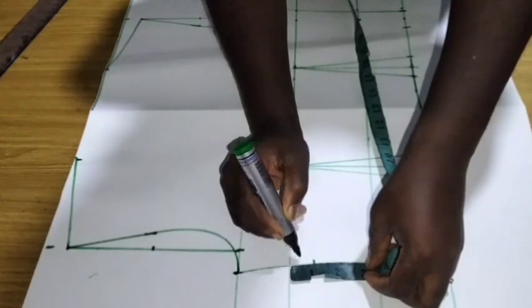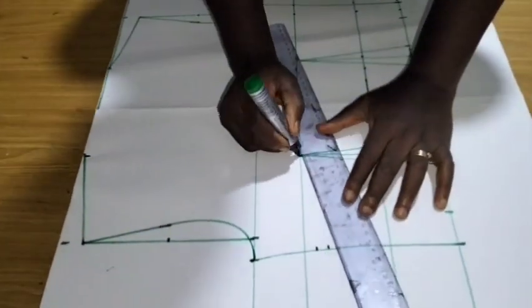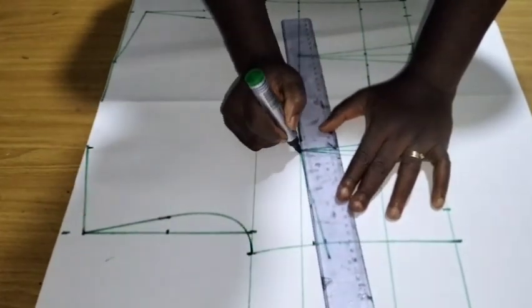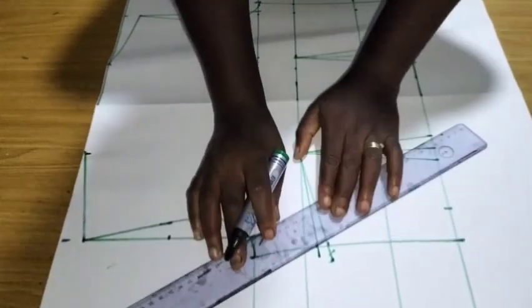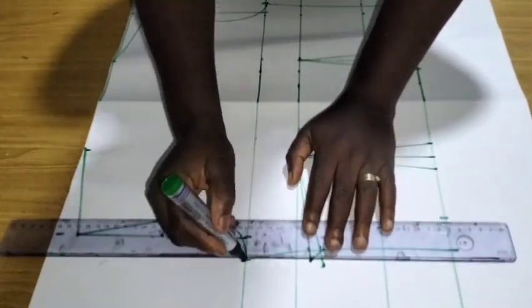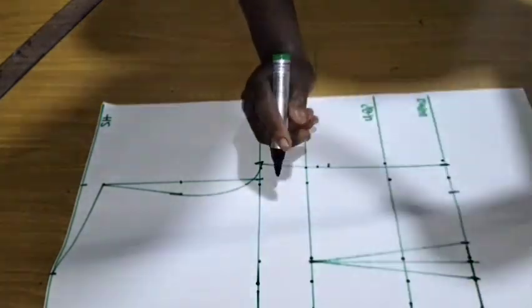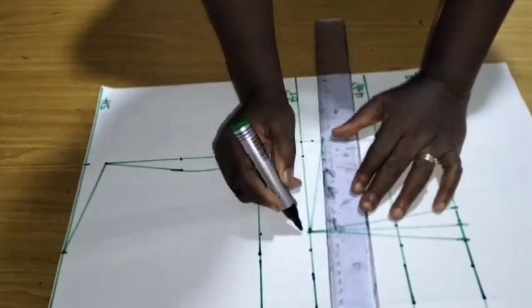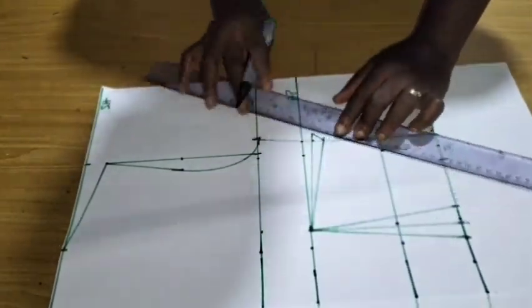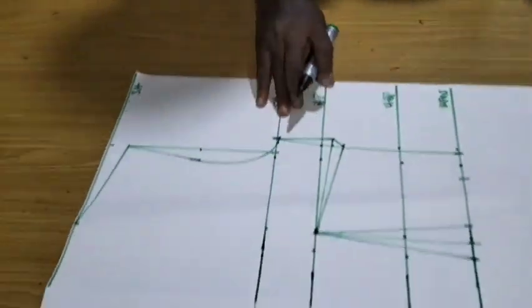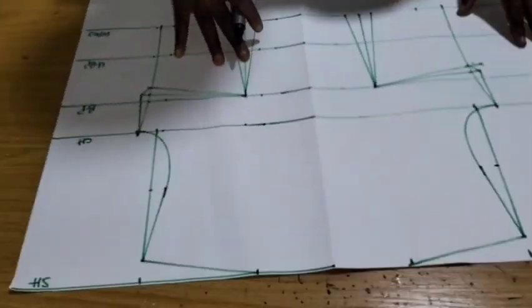I'm going to add my bust dart. My bust dart is just 1 inch here. I divided it into 2, came out by 0.75 from the midpoint and connect to the chest line. So I'll do the same. From the bust point, you come down by your bust dart, which I have as 1 inch for mine. So this is my bust dart.